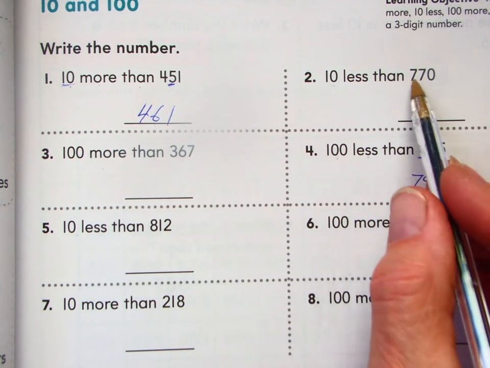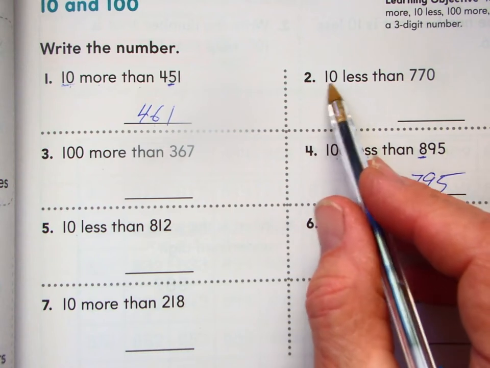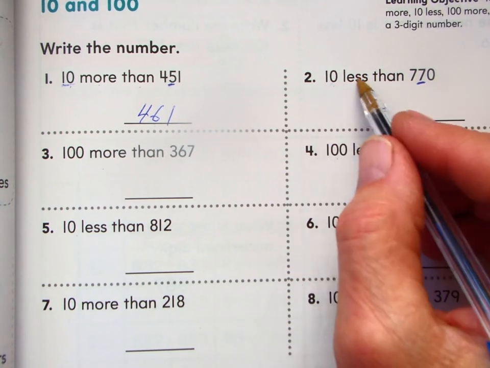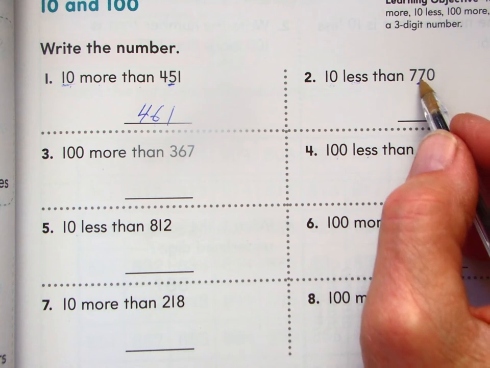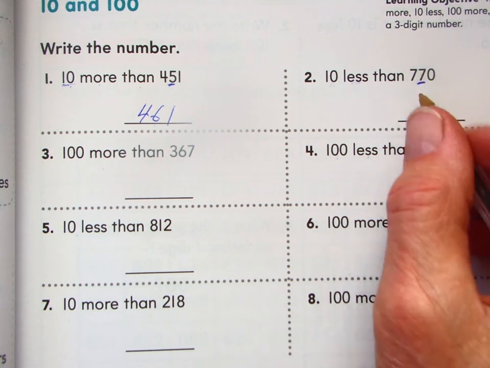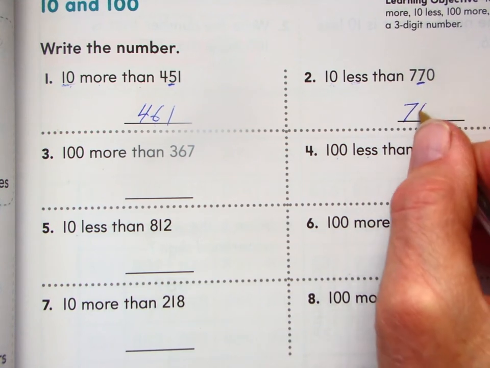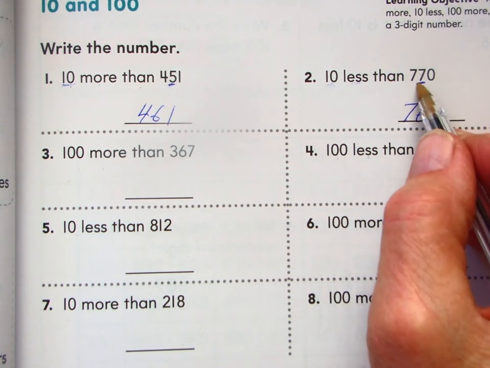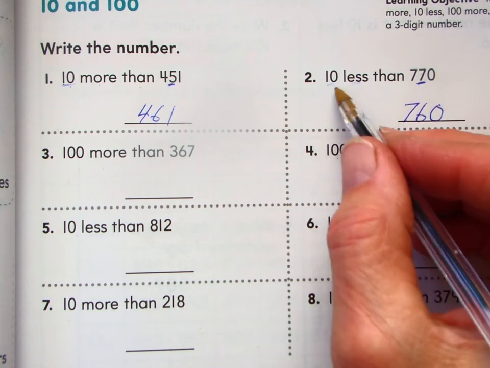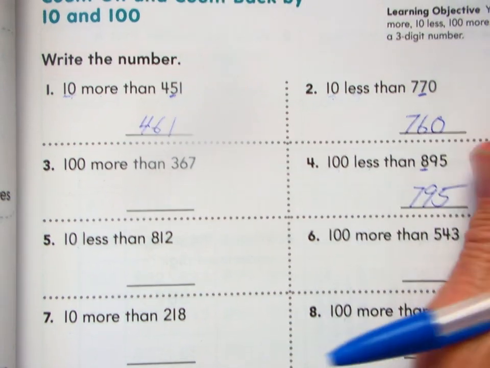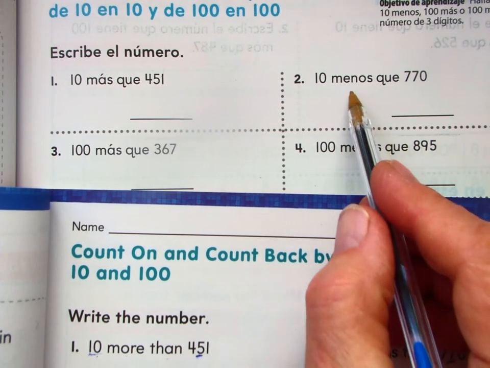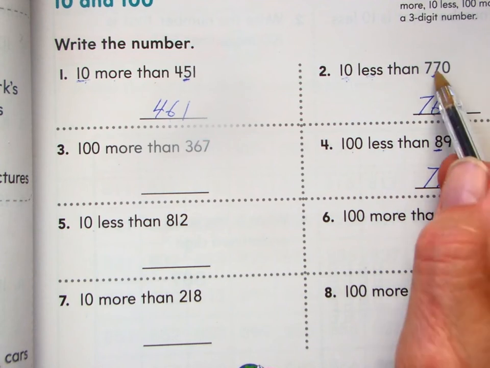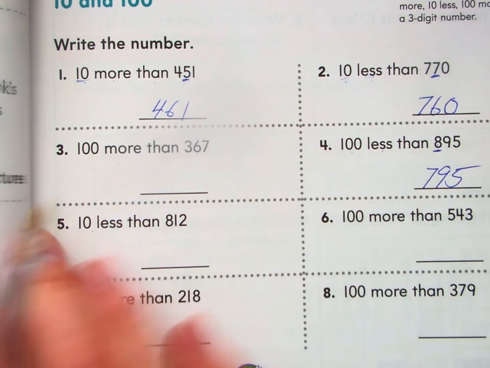10 less than 770. We're in the tens column. There's the tens column. And we want to go less. So we're going to take 1 10 away. Instead of 7, we're going to have 6. Estamos haciendo decenas, por eso en las decenas, quita una decena. Menos, dice en español, menos. Por eso, quita una decena, 6 decenas, 7, 6.